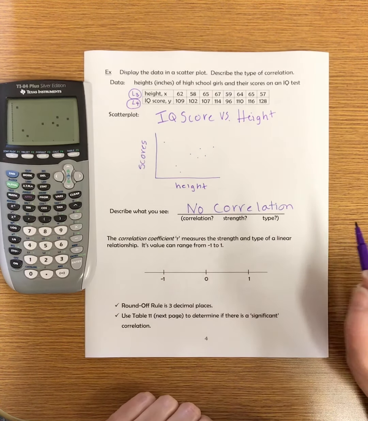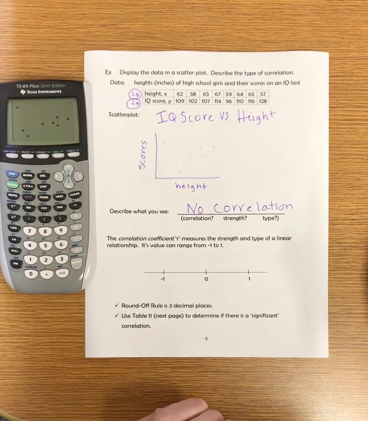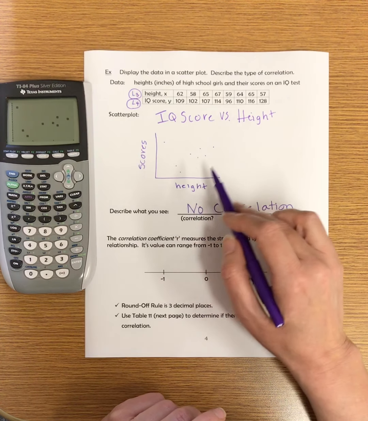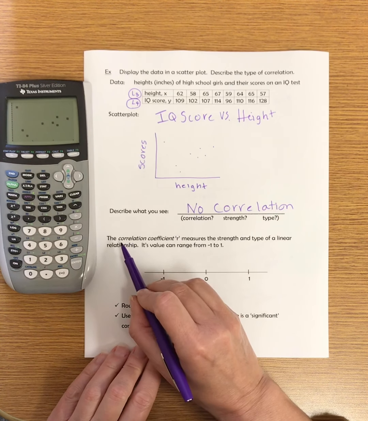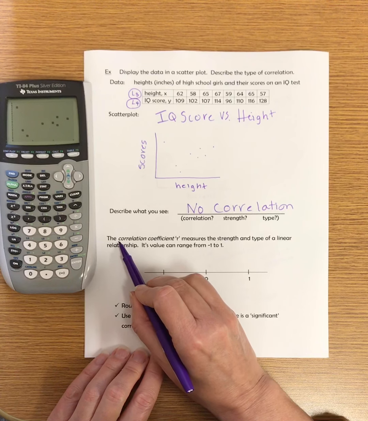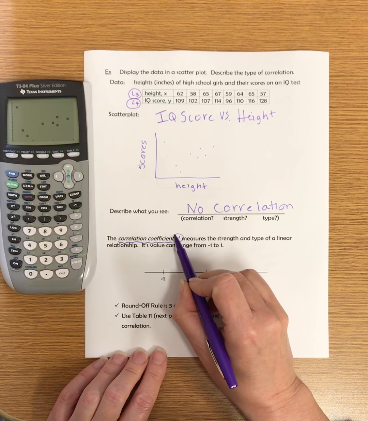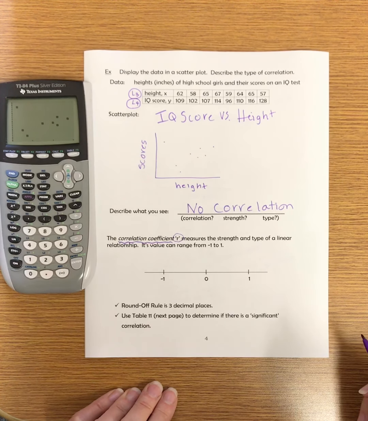So it does not look like a relationship between those points. I don't see a line upward or downward when I look at the dots. So we've been talking so far about looking at the scatter plot and describing what we see. We can determine for sure if there's a correlation or not by calculating the correlation coefficient. The letter R stands for the correlation coefficient. Sometimes you'll hear it called the R value.